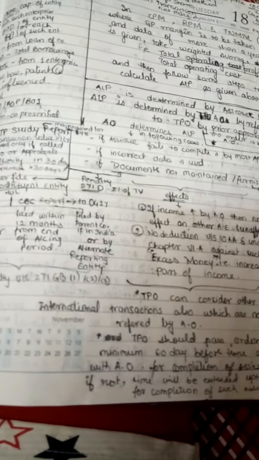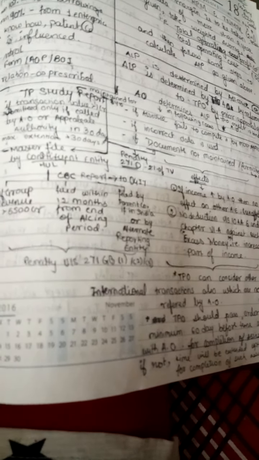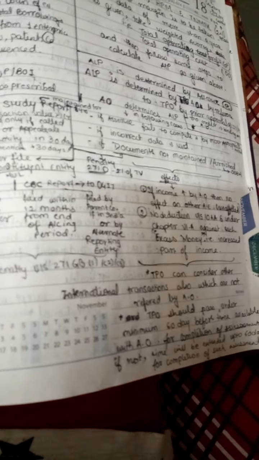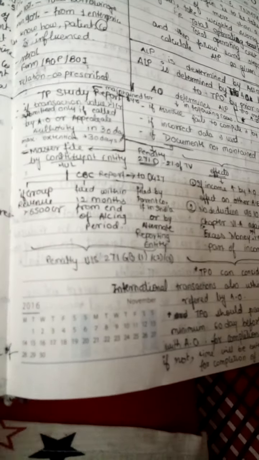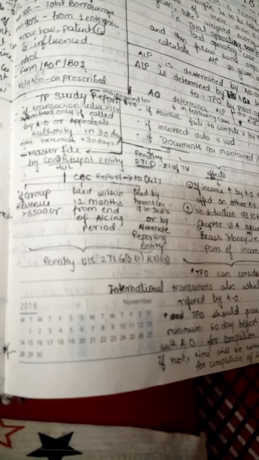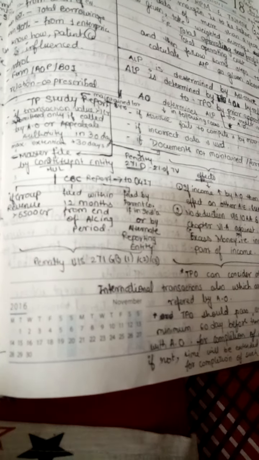Well, here I have written the CBC report part because it is connected to the constituent entity. The master file is basically for the constituent entity, which is the entity that does not have its parent company in India. Like the example I have mentioned over here is HUL, Hindustan Unilever. The constituent entity, the entity which is working in more than one country, has to submit the country by country report.